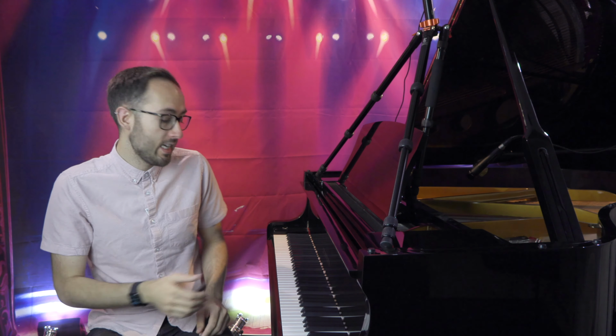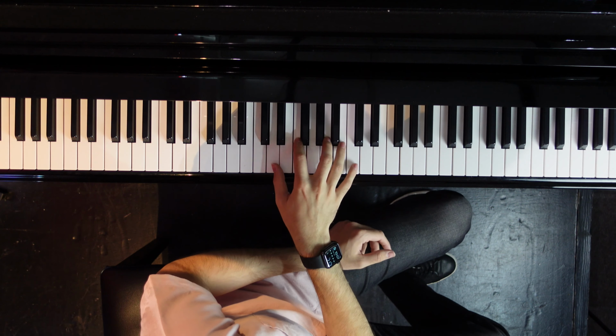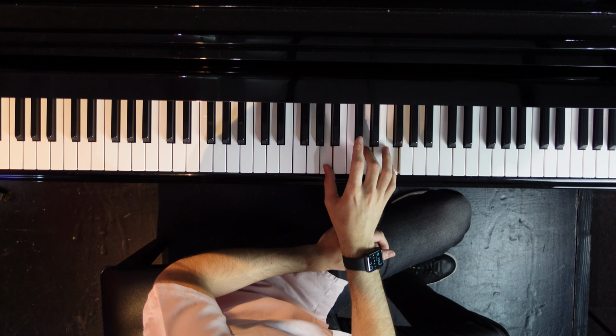You can apply this to any of the other chords on the piano, including the minor ones, so D minor. That's D minor in its 3 different inversions and its 3 different reorderings of the notes.